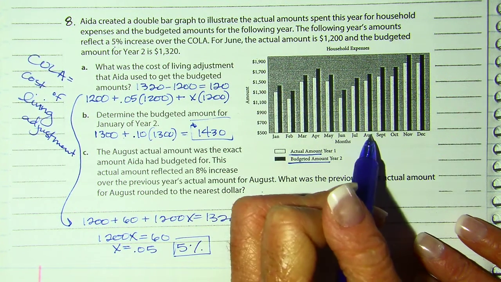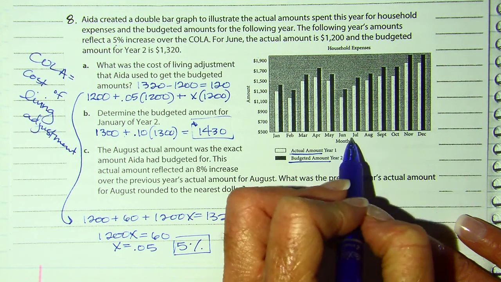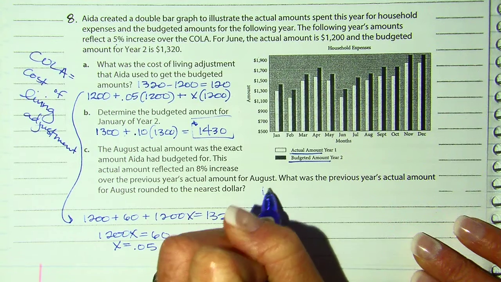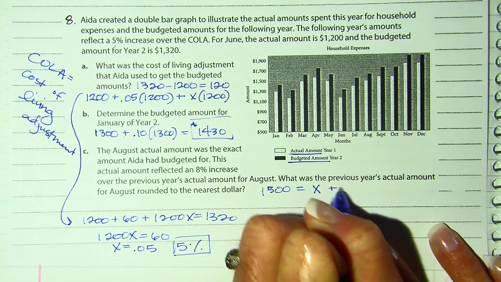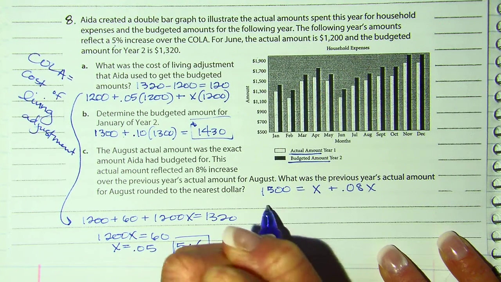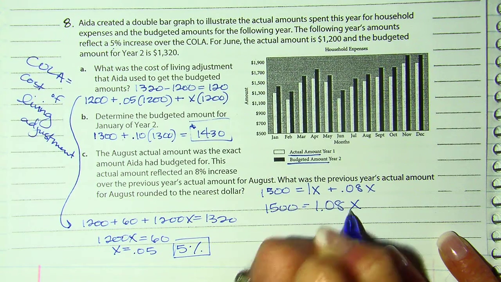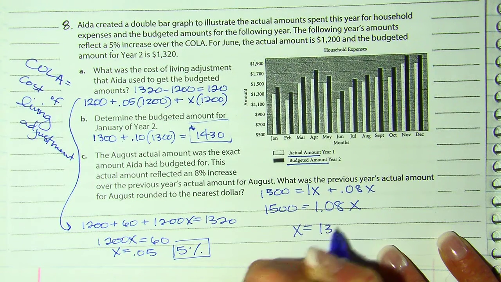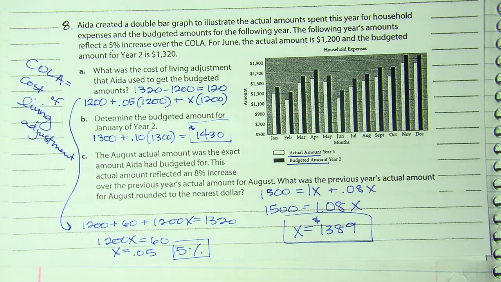In August, the actual amount for August was $1,500. And $1,500 equals X plus 0.08 of X. So 1,500 equals, there's a 1 here, so 1 plus 0.08 times X. If I divide, I get that the previous year was $1,389. And that completes this lesson.